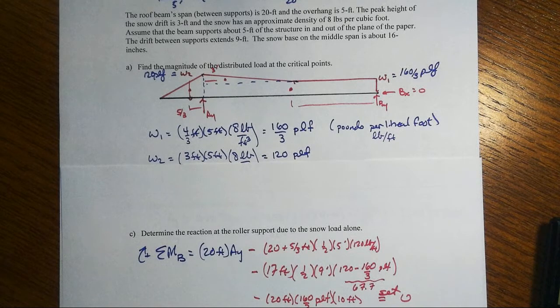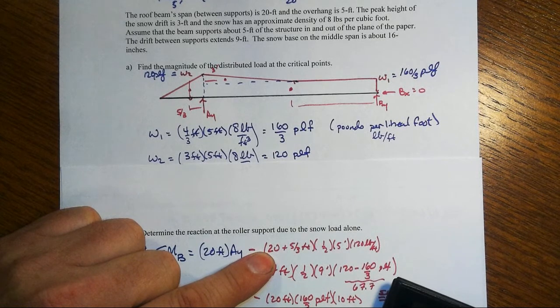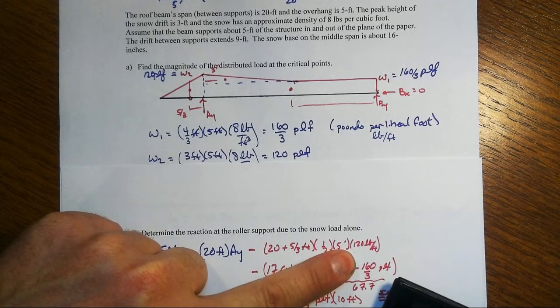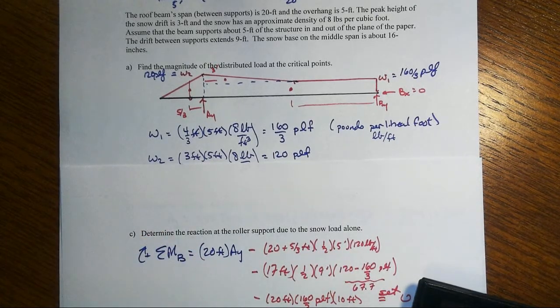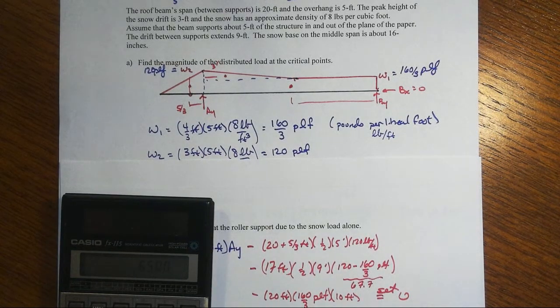Well, let's work this out into some detail here. 20 feet times AY is going to be equal, this first number is 20 plus 5 divided by 3, 21.67 times 0.5 times 5 times 120. That's going to be 6,500 pound-feet, right? Pounds per foot times feet gives us pounds, pounds times feet, pound-feet. Right, so that's that one. And then we got 17 times 9 divided by 2 times the 60. I still think I wrote that wrong down.